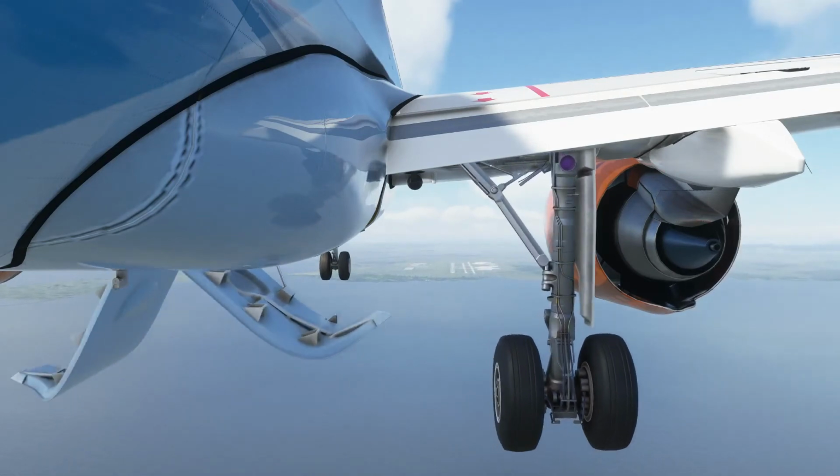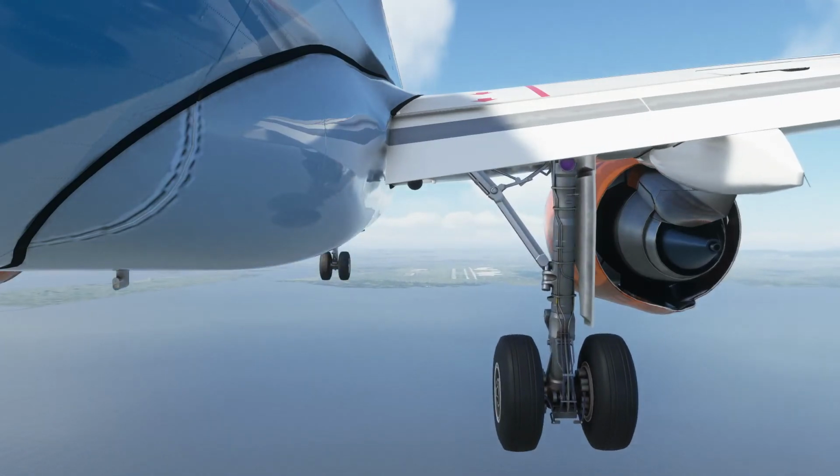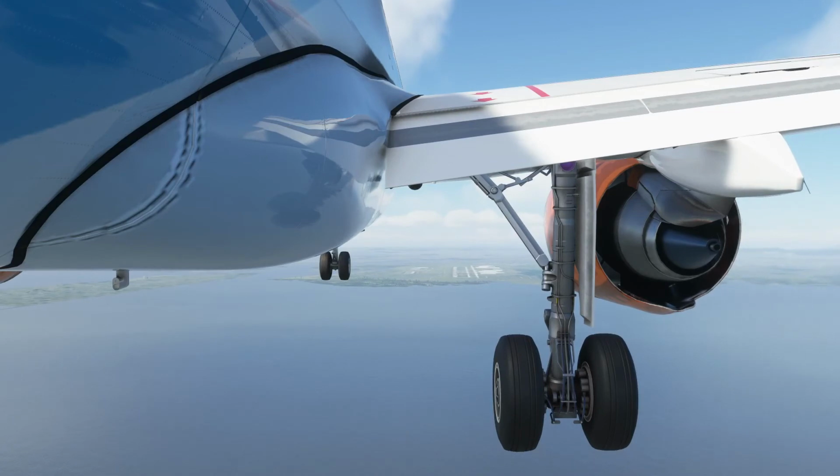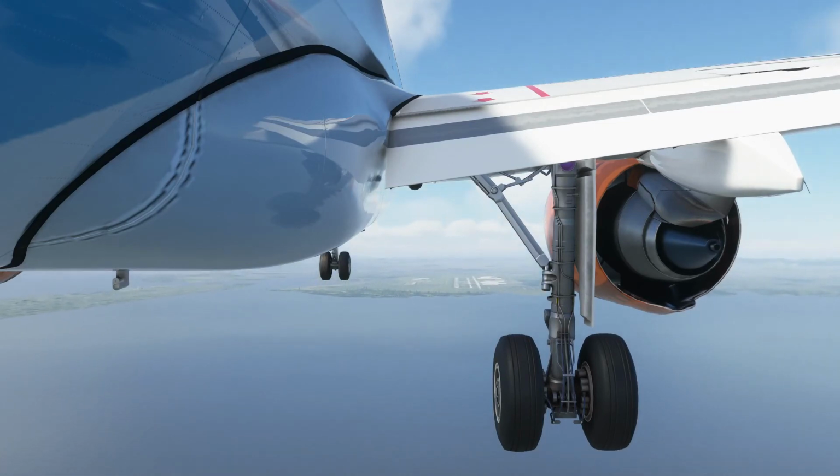Velocity 39 behind the landing dash 8 at Alpha 1, runway 19 left, line up behind. Behind the landing dash 8 at Alpha 1, runway 19 left, line up behind, velocity 39.